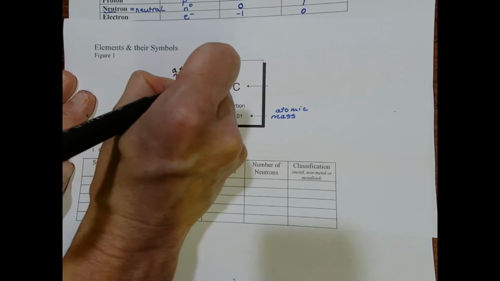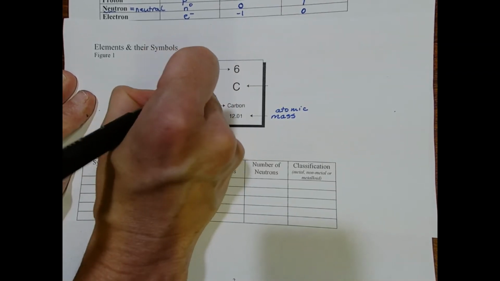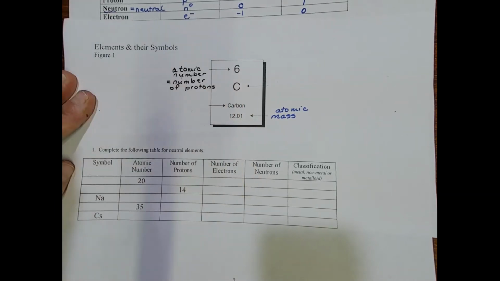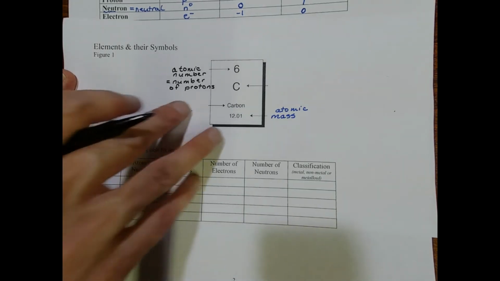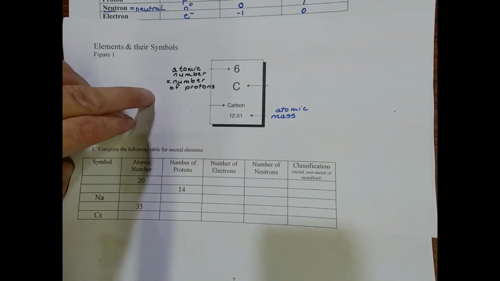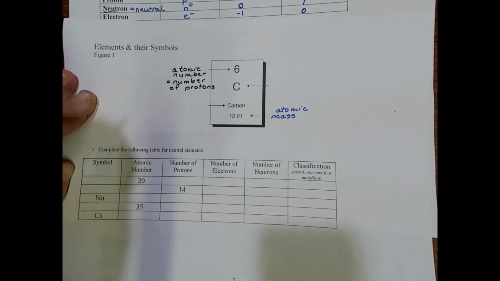And it also gives the atom its identity. Under most circumstances, you cannot change the number of protons in an atom. So the different atoms of carbon might have slightly different atomic masses, but if it's carbon, it's always going to have 6 protons.